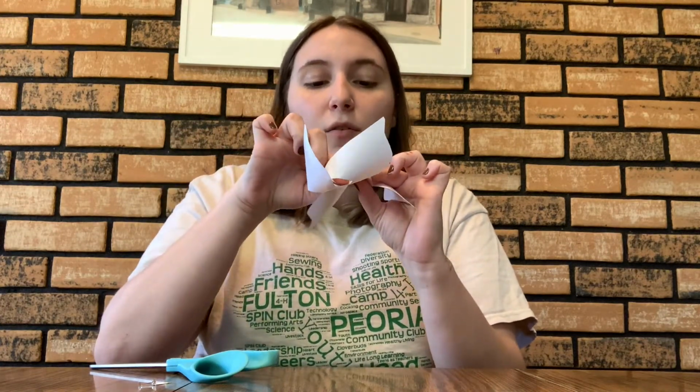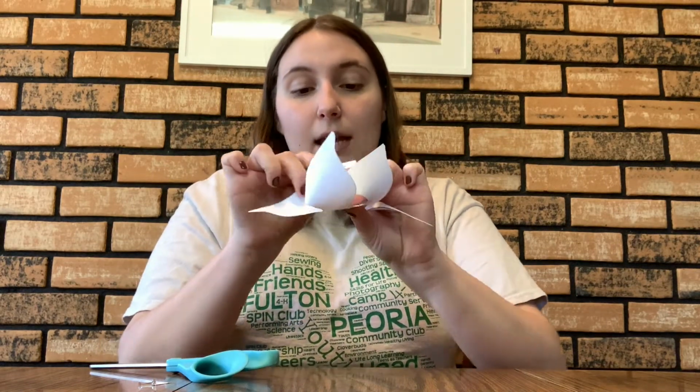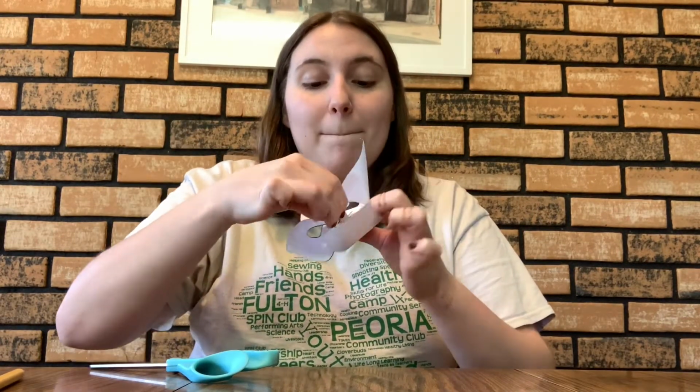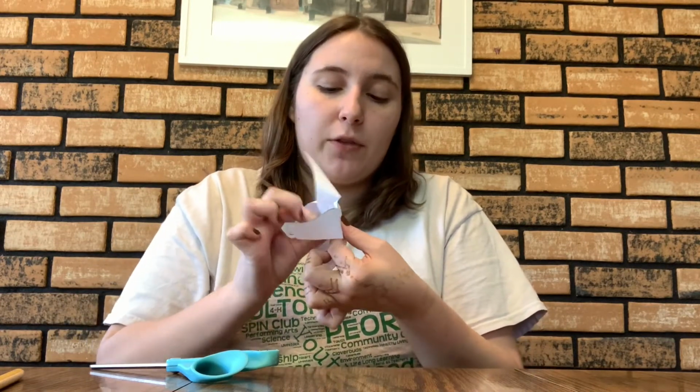So here's my A. I'm going to take my B now and also overlap where the A is on top of the X and repeat that step with my C. And repeat that once again with D. So when you are done, all of your corners are going to be overlapping on that X point. And then you're going to take your thumbtack and go through that middle point that it is all overlapping. So go ahead and carefully poke through your thumbtack so that it is poking out the other side.